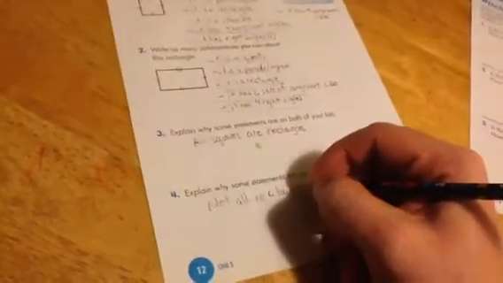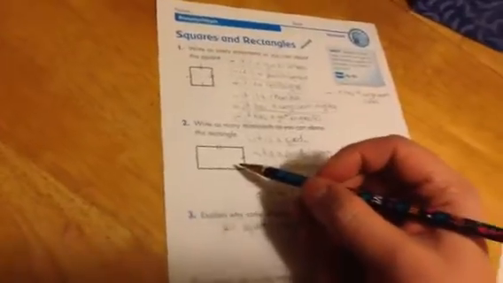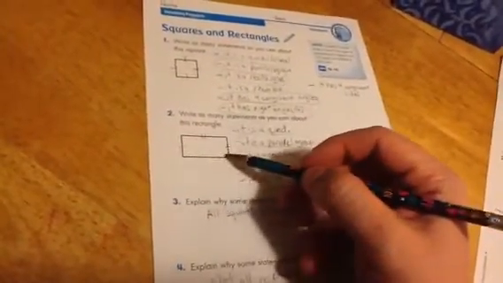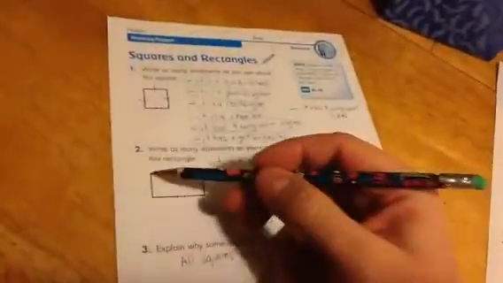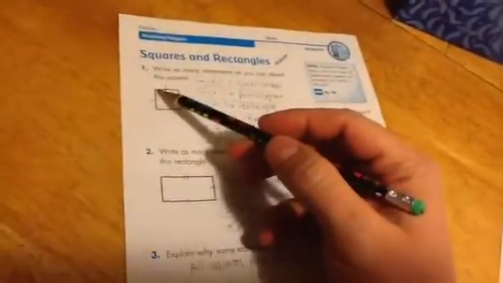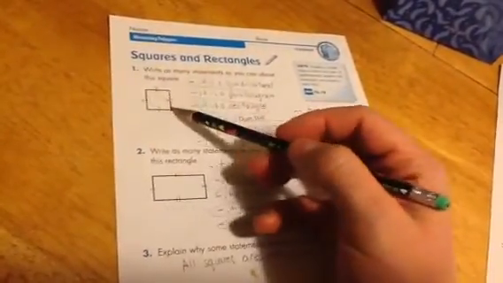Well, not all rectangles are squares. This rectangle clearly is not a square. If you measured it, these sides would be longer than these. The horizontal sides would be longer than the vertical ones. In the square, vertical or horizontal, they're all the same length. If you measured it, you'd find that out.